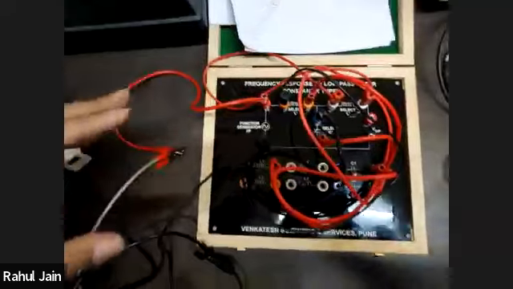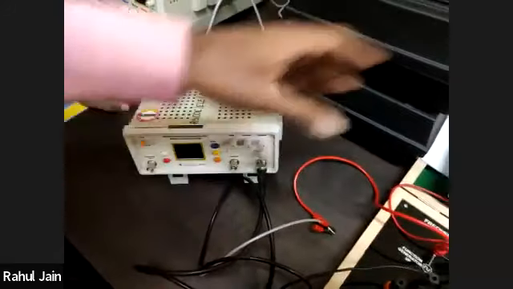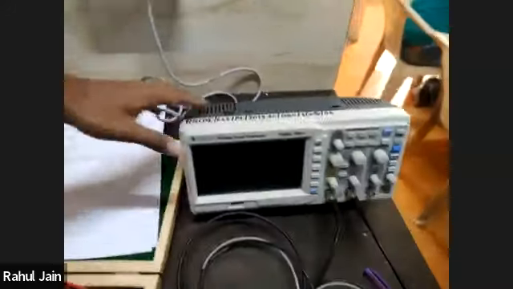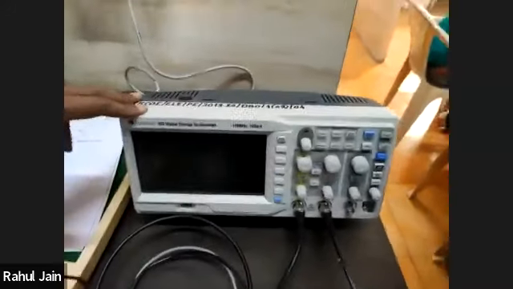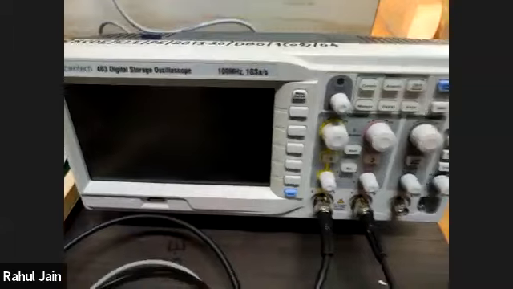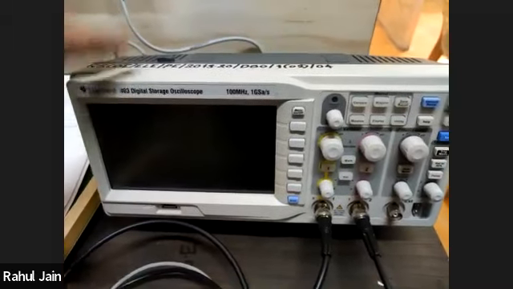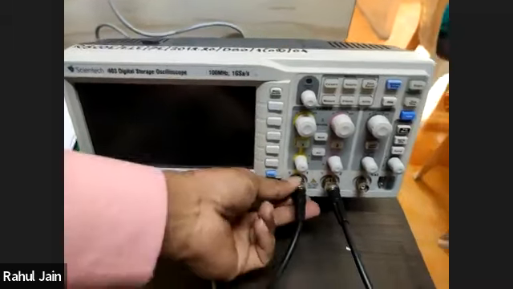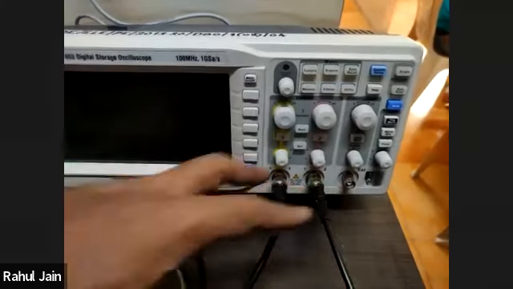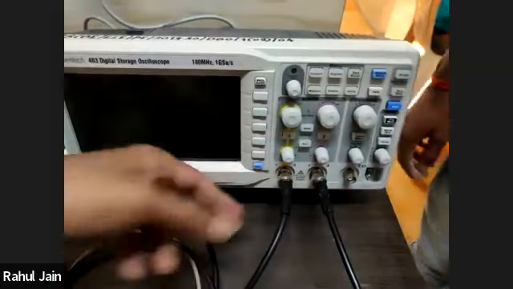Okay. And as we are giving the input, the same input we have to see on the DSO. Okay, this is the digital oscilloscope, which has more accuracy. So we have to see on this one. So this is channel 1 and this is channel 2. So we have connected two crocodile pins, that is two channels.